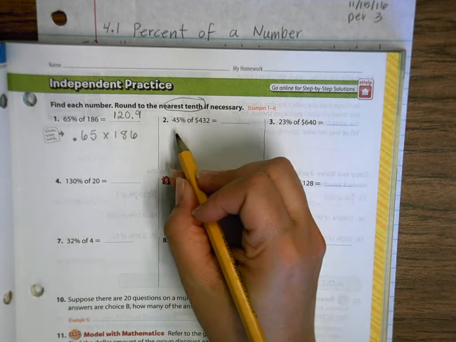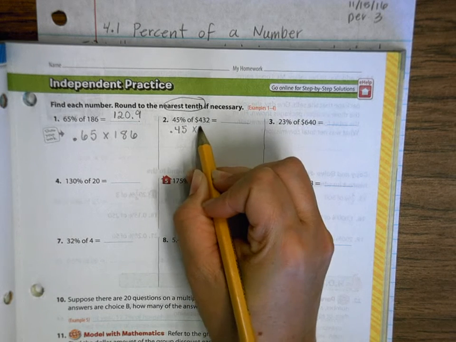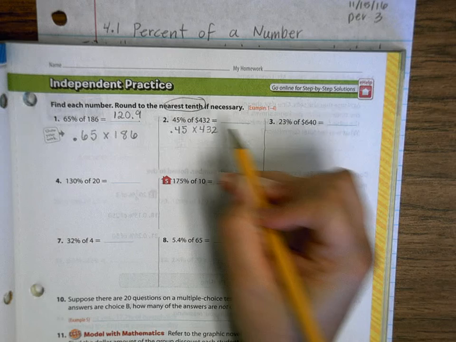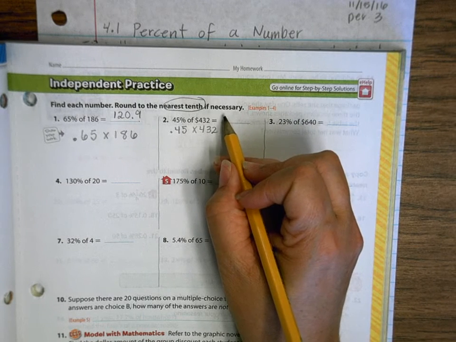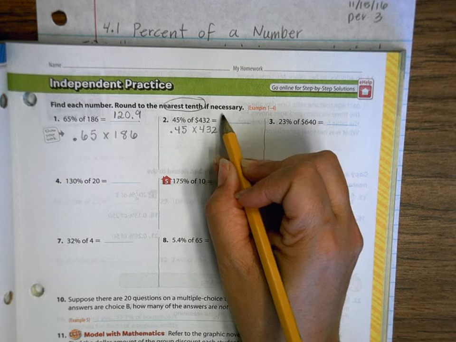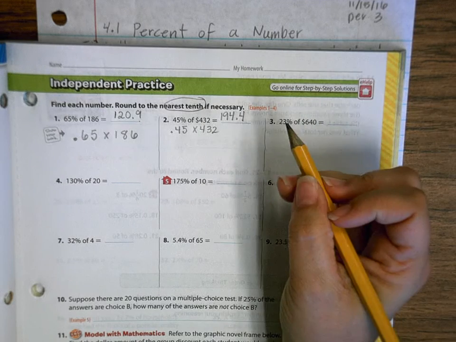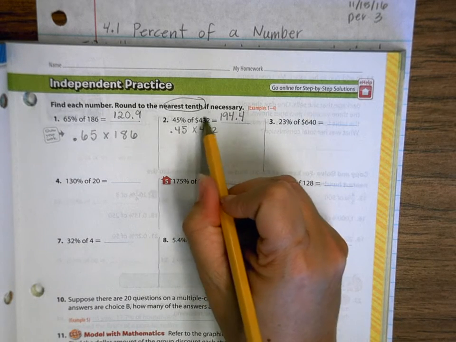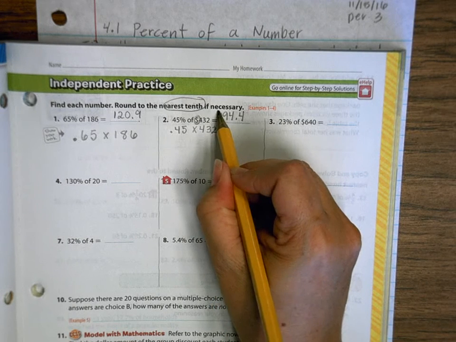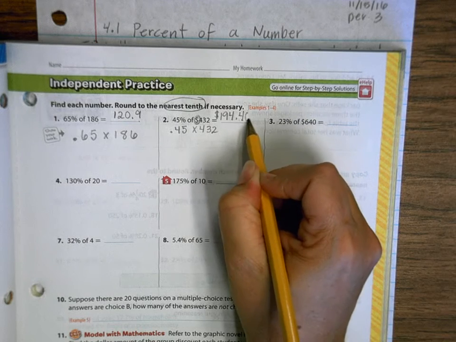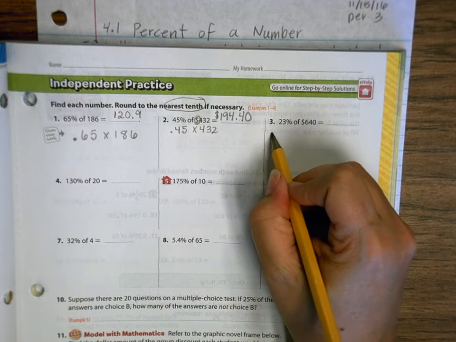What's 45% as a decimal? 0.45. Okay, so we do 0.45 times 432. Someone else get that one for me, Ryan? 194.4. Can we confirm it? Yes. Good. 194.4. Now, I have a question for you, Ryan. What is this question pertaining to? Money. So should we put a dollar sign? Yes, ma'am. And then we should probably put a 0 right here, because that looks better for money, doesn't it? Yes. Good.